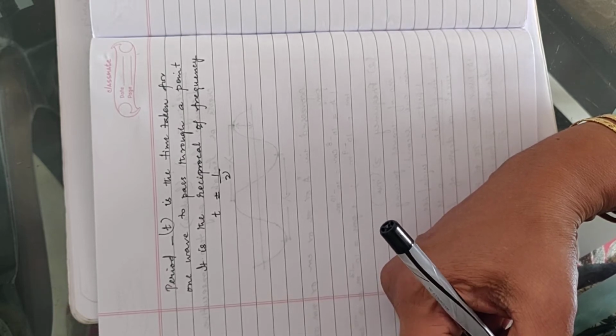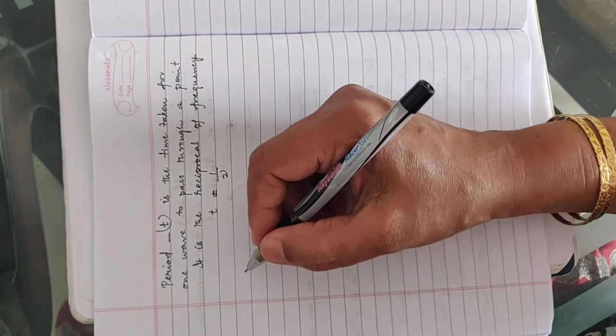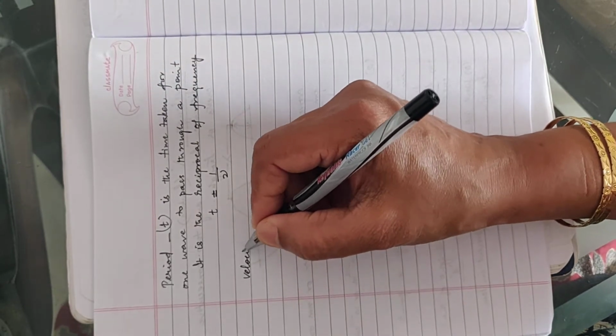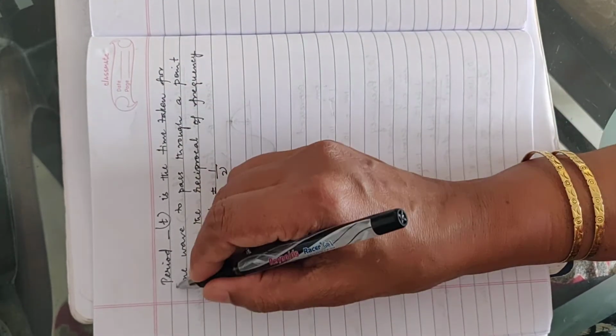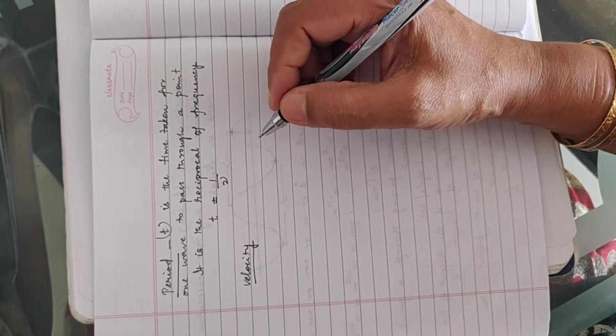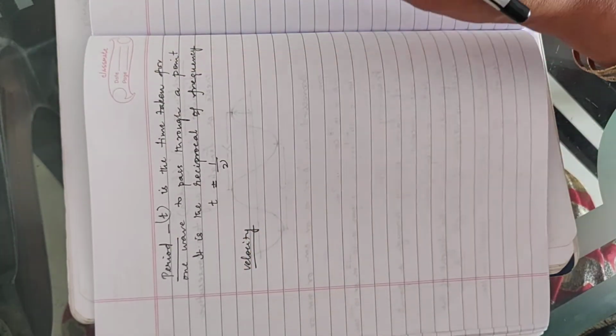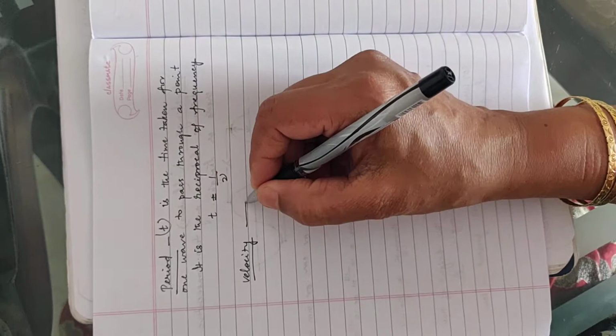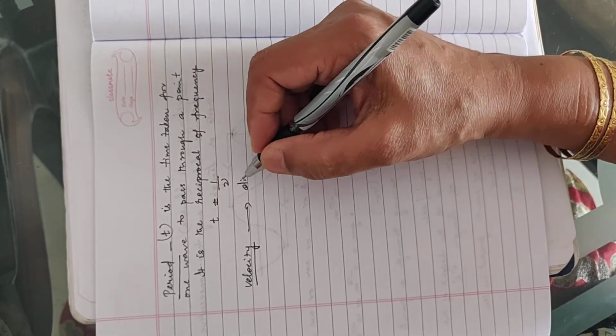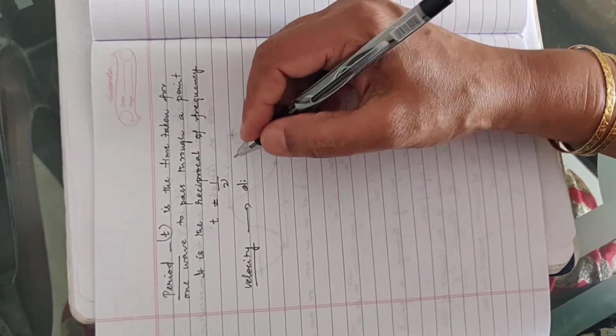And when you want to say what is velocity of a wave, what is velocity? Velocity of a wave is defined as the linear distance travelled by the wave in 1 second. So velocity is nothing but distance upon time taken, as in speed.